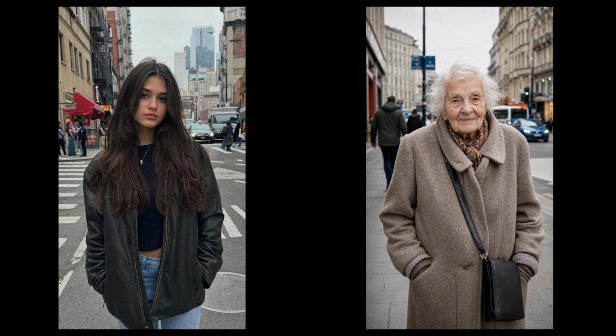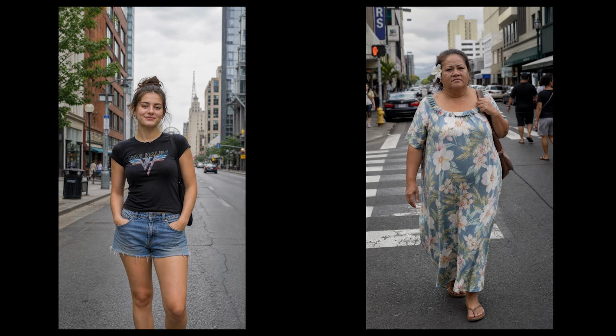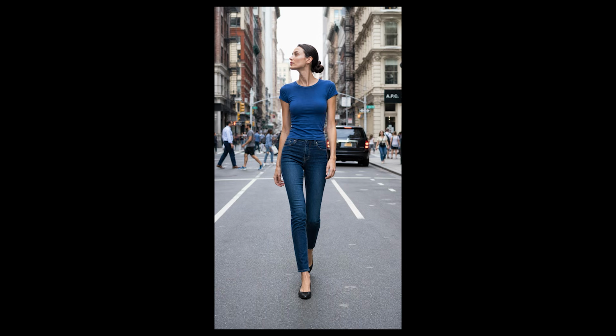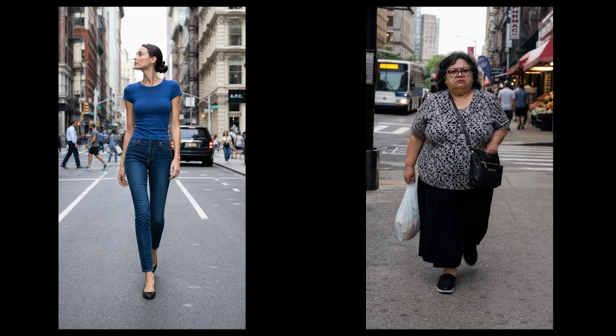You could use a prompt as simple as a woman, which could produce an image of a woman anywhere from 18 to 108 years old. She might have red hair or blonde hair, she might be wearing shorts and a t-shirt, or a floral muumuu. She might be Caucasian, Asian, African, or something else. She might be tall and slender. Or short and rotund.